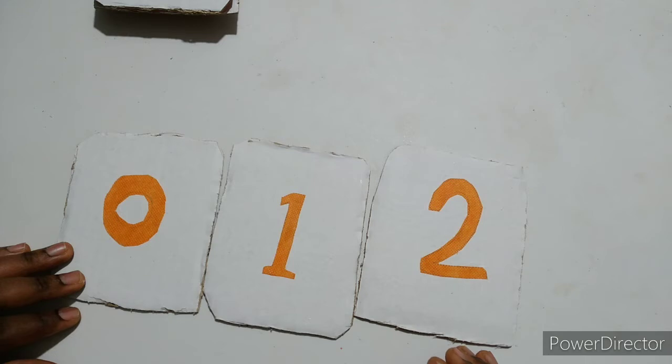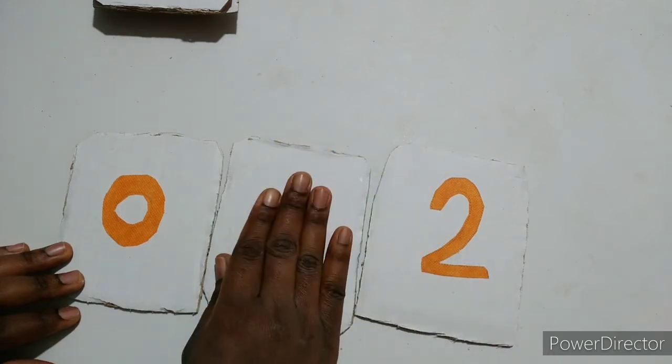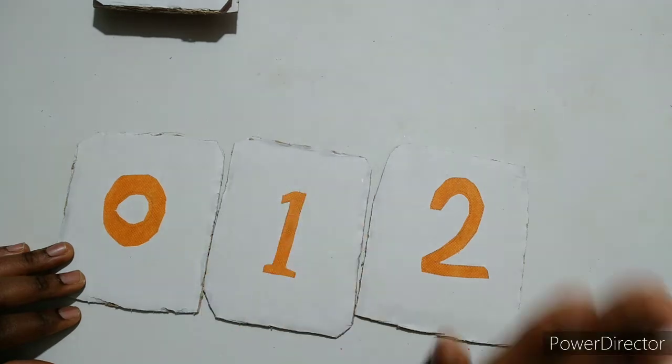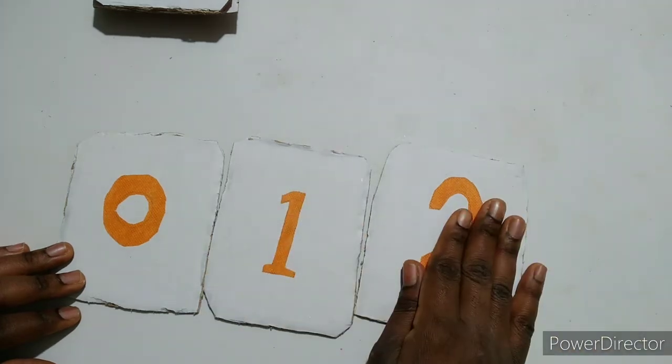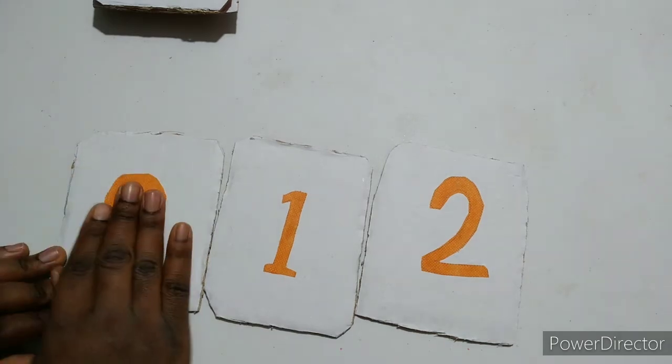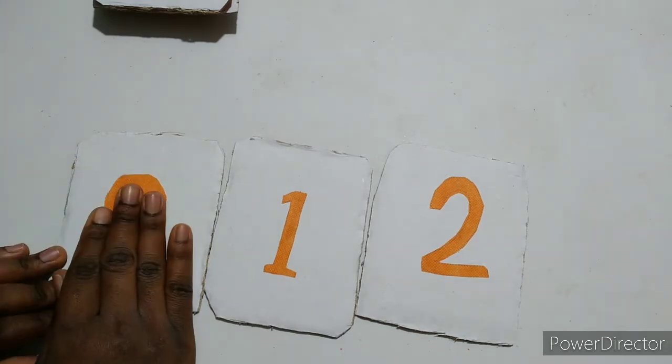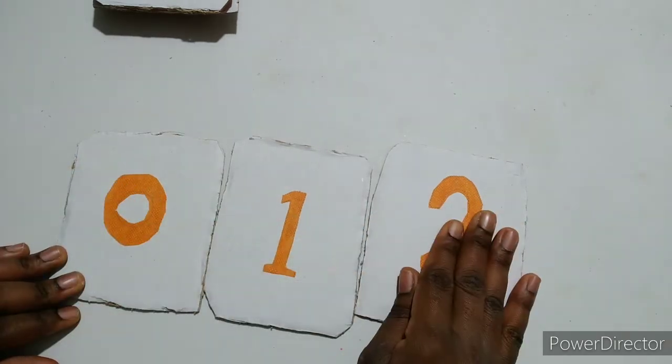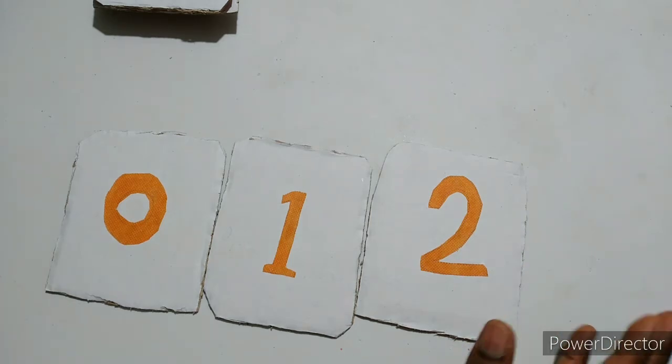Can you touch number 1? Can you touch number 2? Can you touch number 0? Can you touch number 2? So you repeat the same process until your child can recognize the numbers.